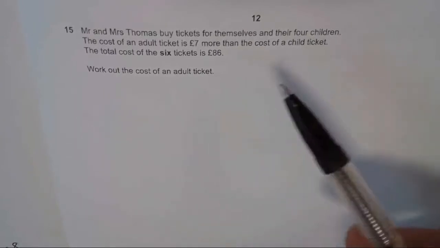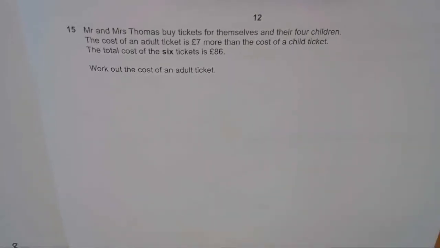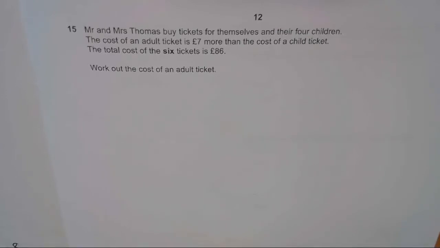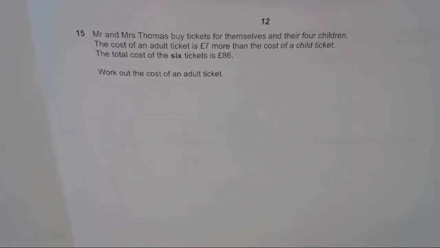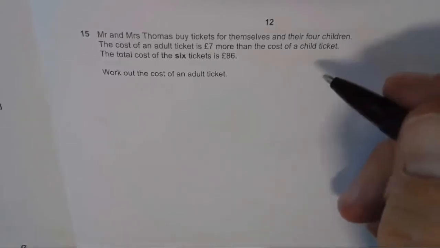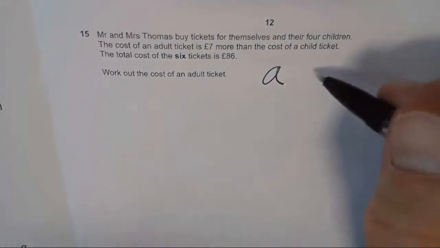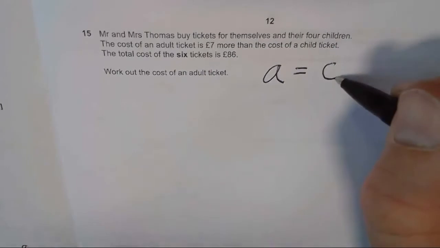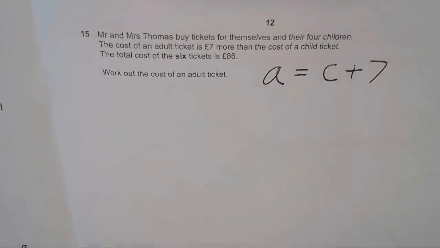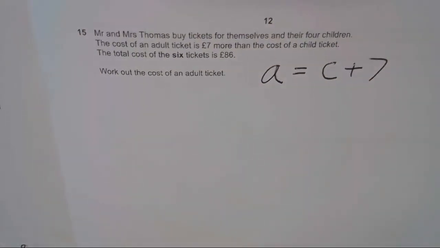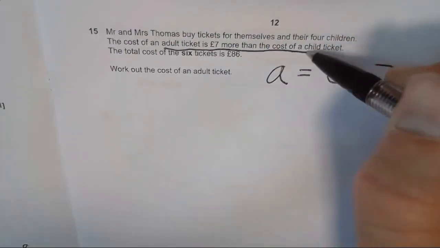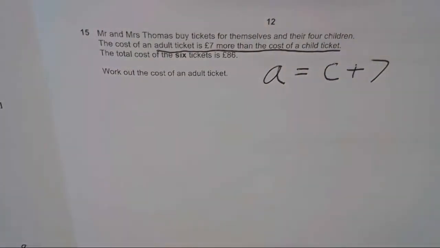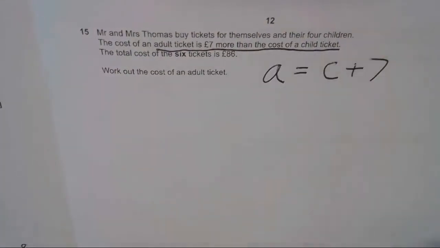I would say, I can only work this out if I express both with the same variable. What I mean by that is I'm going to calculate this entirely in terms of adult tickets or entirely in terms of child tickets. So here's what I would write. I'd say an adult ticket is equal to a child ticket plus £7. That's probably would be my first step, because it says here, an adult ticket is £7 more than the cost of a child ticket. That is the algebra that indicates that.